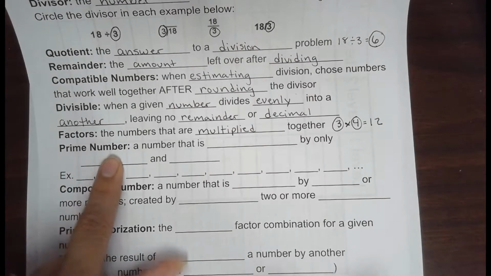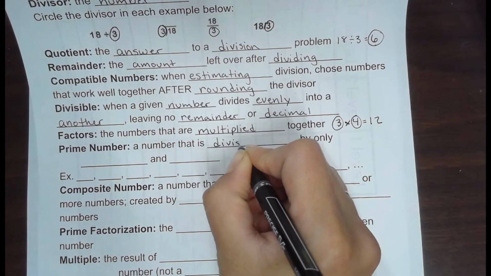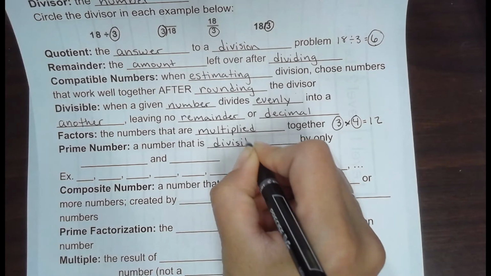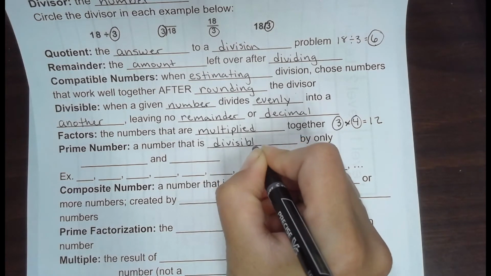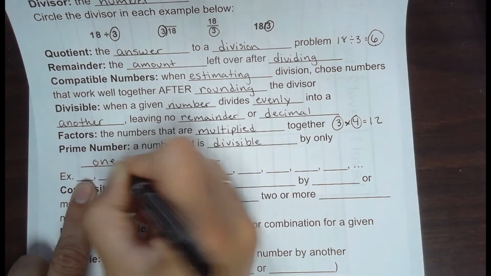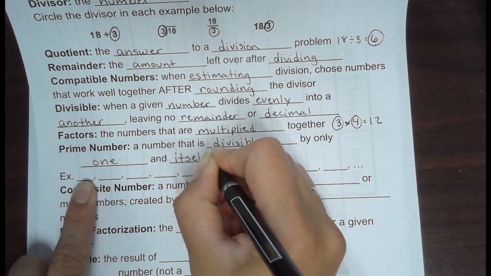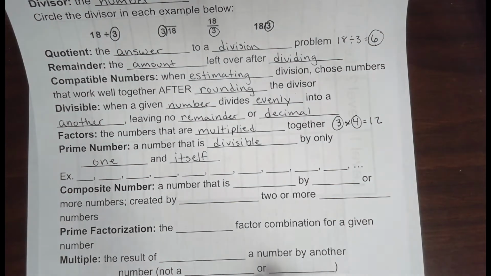A prime number is a number that is divisible by only one and itself. So we're talking about numbers that if I divide them by anything, it can only divide by 1 and by itself. No other number goes into it. They're the building blocks of our number system.